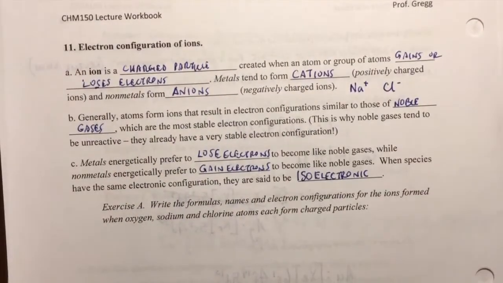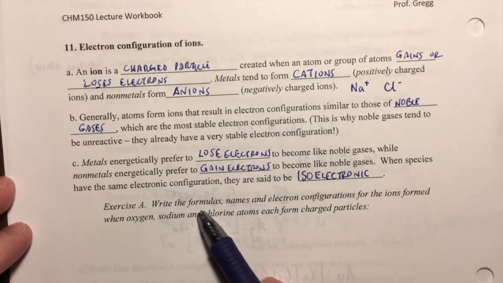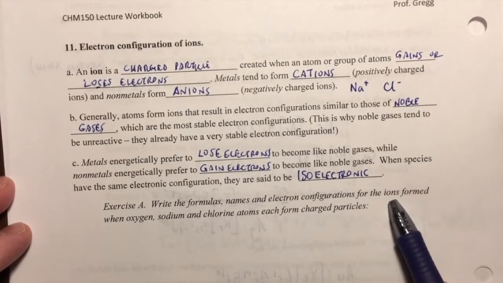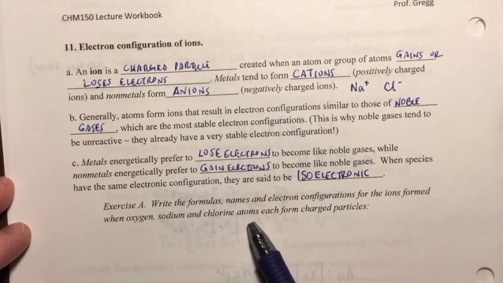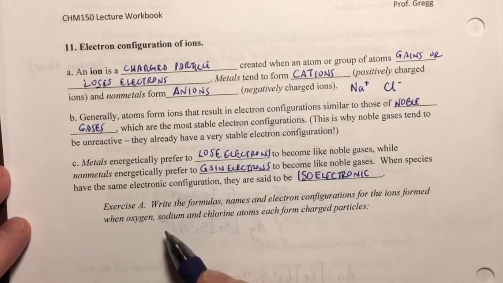So, we have a sample problem here. Exercise A. Write the formulas, names, and electron configurations for the ions formed when oxygen, sodium, and chlorine atoms each form charged particles. So I'm going to do the first one. Here's the first one, oxygen.